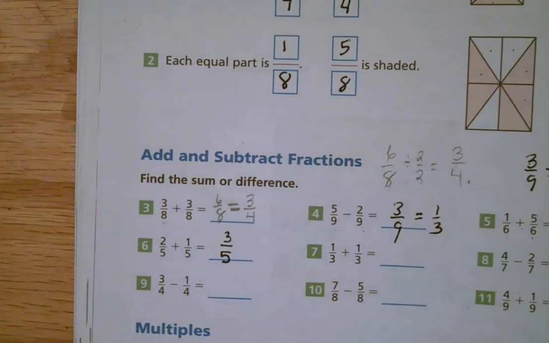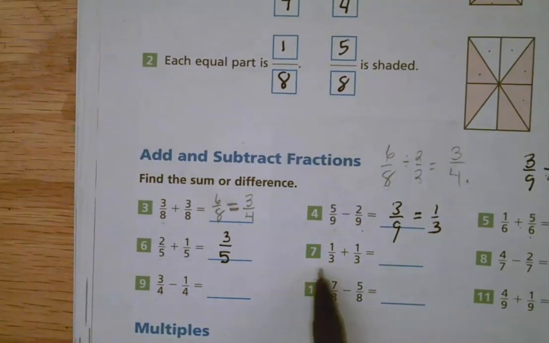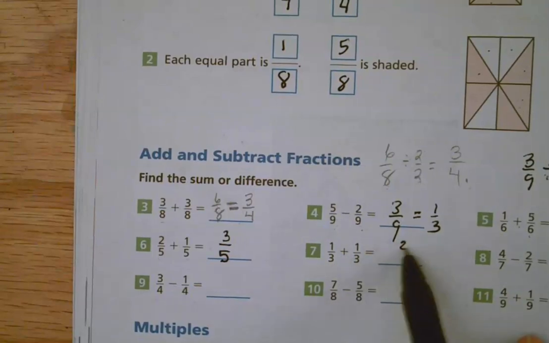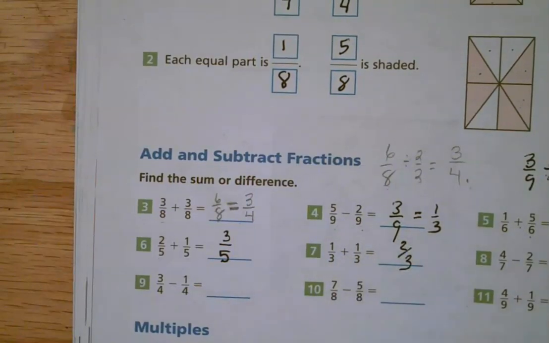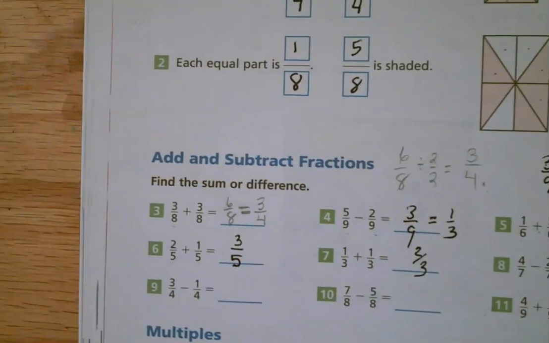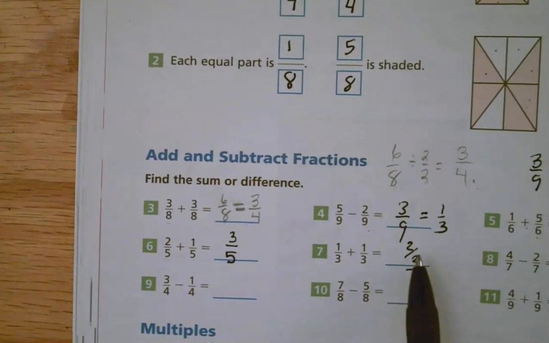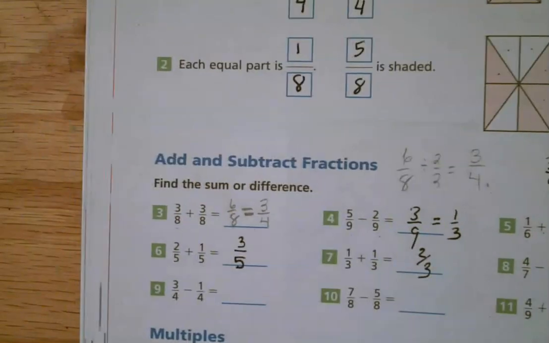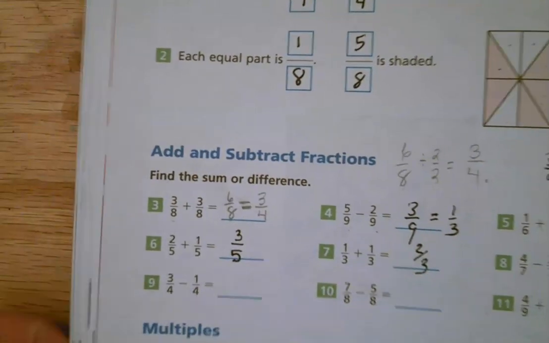And 3/5 cannot be simplified. Number 7, 1/3 plus 1/3, I'm going to have 2/3. And 2/3 cannot be simplified. Anytime I have 2 consecutive numbers, for example, like 2, 3, or 3/4, I know that those are reduced to the lowest term.